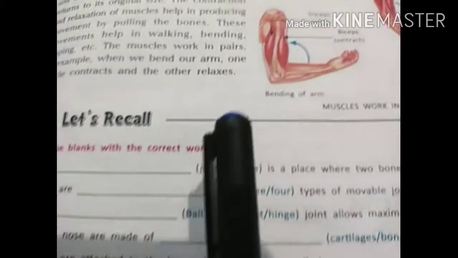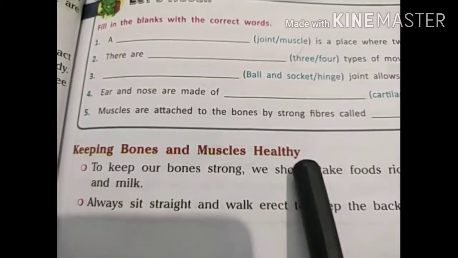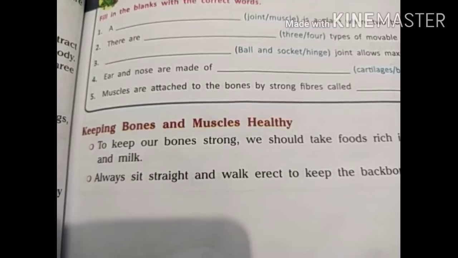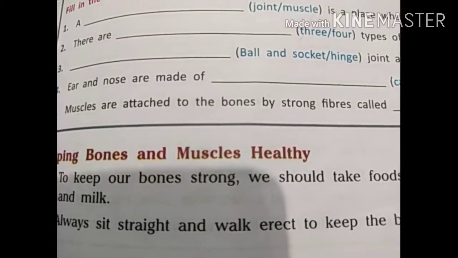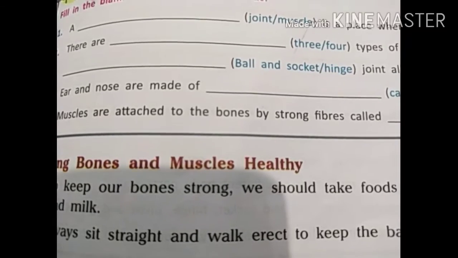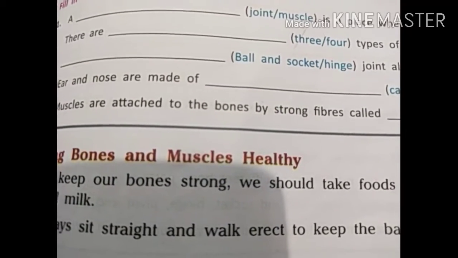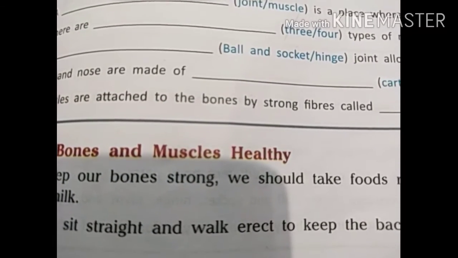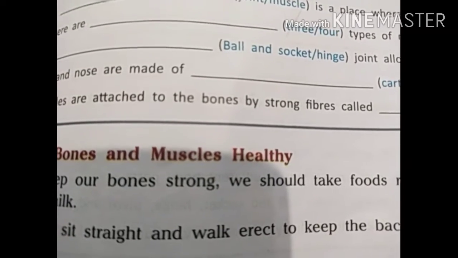Okay, now the next important point of this chapter is keeping bones and muscles healthy. How will we keep our bones and muscles healthy? In this chapter we get to know the importance of the skeletal system, the importance of bones, and the role of the bones, and that is why it is important to keep our bones and body muscles healthy.